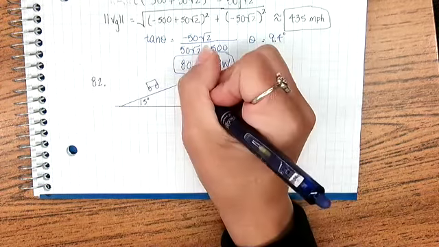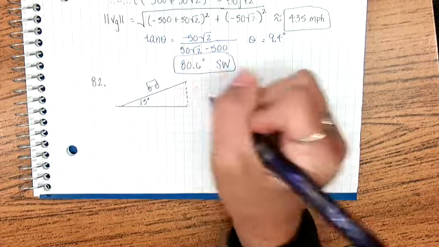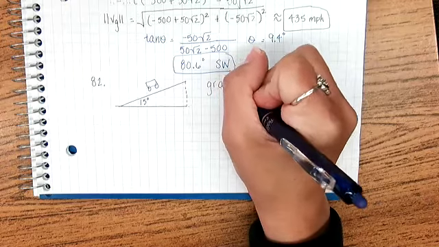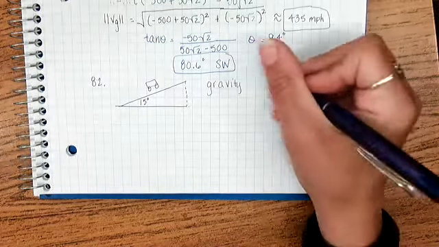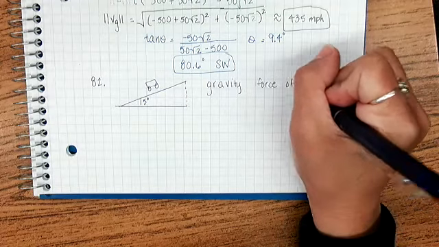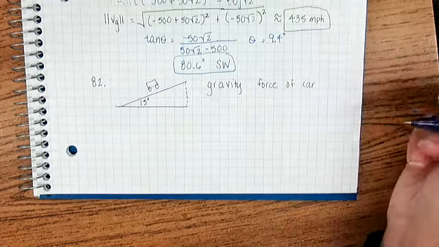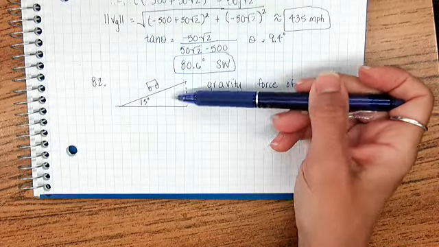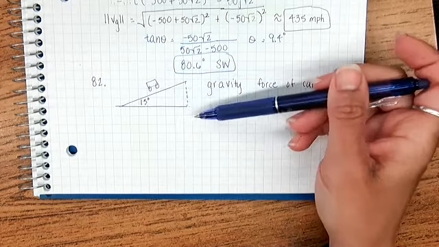The magnitude of 1,200 pounds is required to prevent a car. Okay, so there's two things going on here. There's gravity and there is the force of the car. Gravity is pushing down on the ramp.